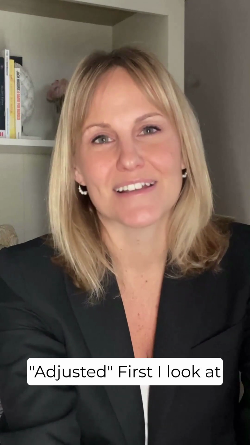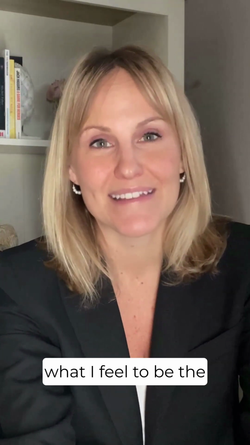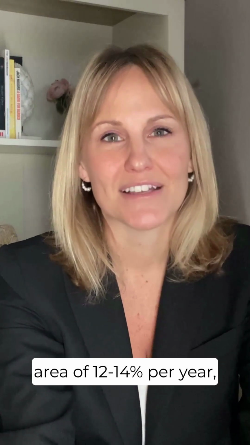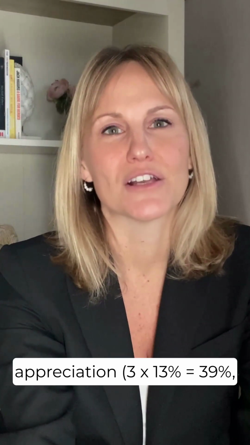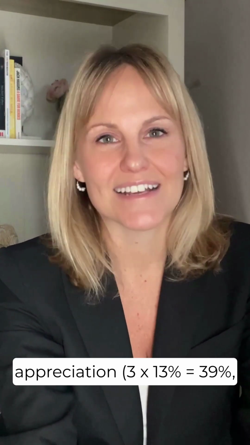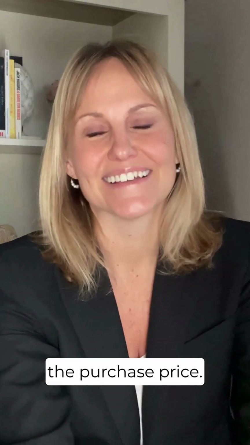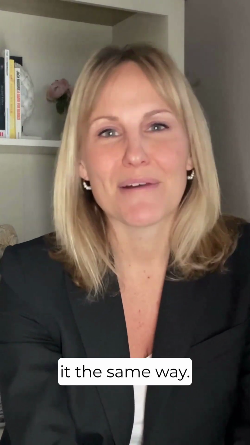First, I look at the tax records to determine what I feel to be the adjusted current value of the home. For example, if it sold 3 years ago for $15,000 and there's been an appreciation rate in that area of 12–14% per year, I calculate the appreciation 3 x 13% or 39% or $50,500, and then I add that figure to the purchase price. If the home hasn't been on the market for a long time, I'll use the most recent assessment value and adjust it the same way.